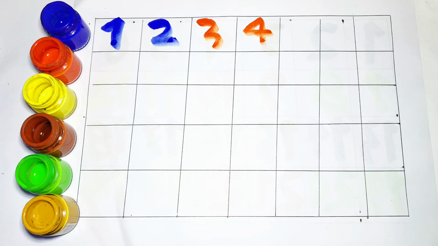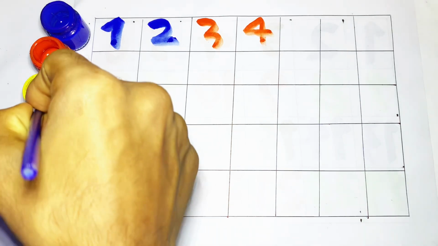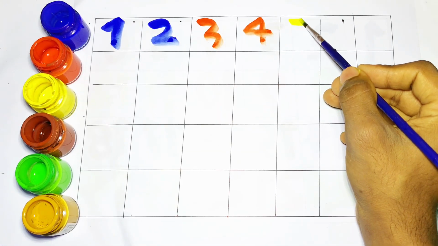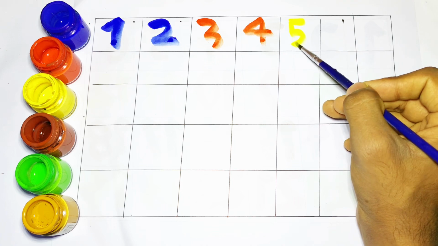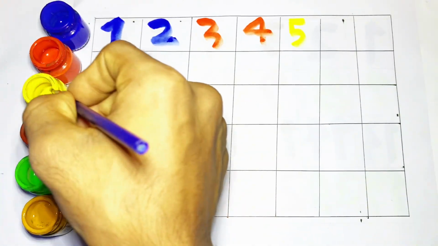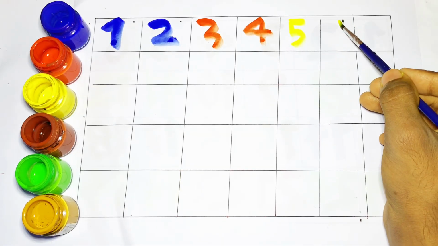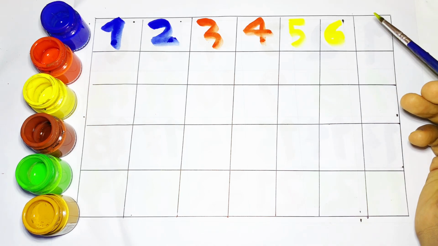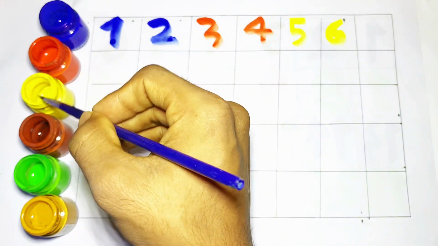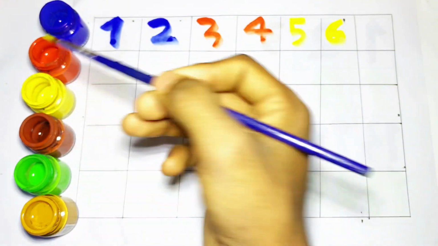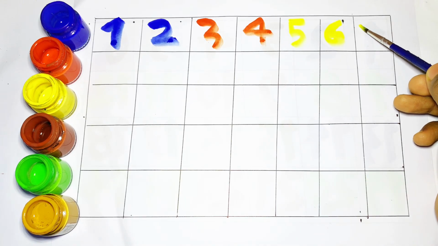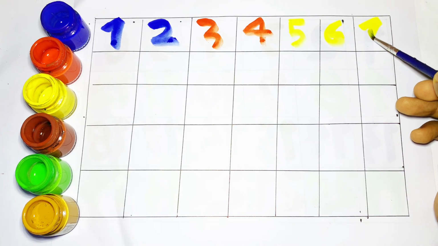Kids, next 5. The number 5, and use yellow color. Yellow color. Kids, again use yellow color and draw 6. The number 6. S-I-X, 6. Kids, again use yellow color and draw 7. The number 7. S-E-V-E-N, 7.